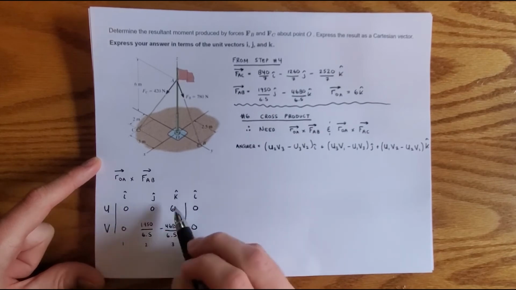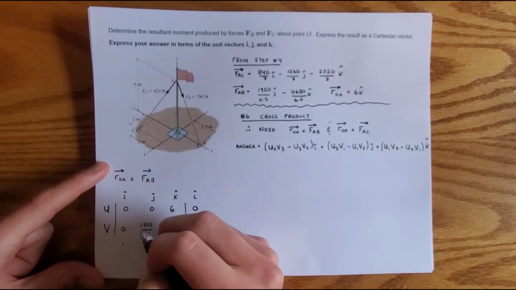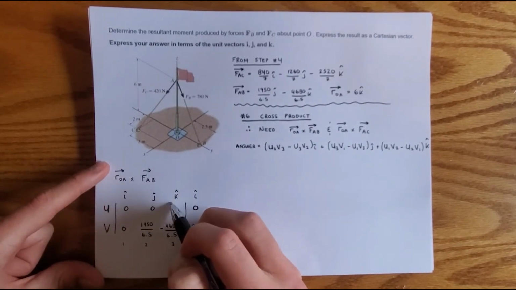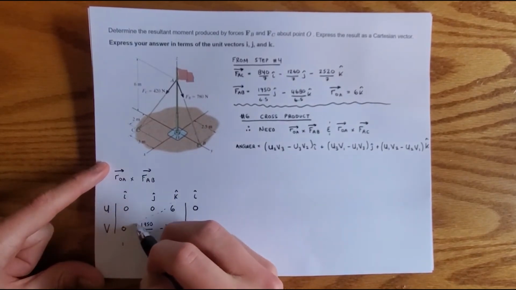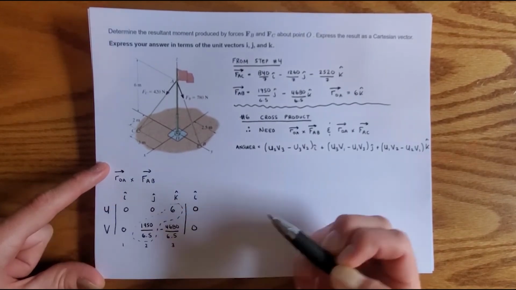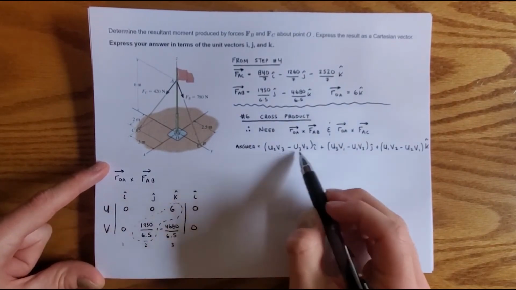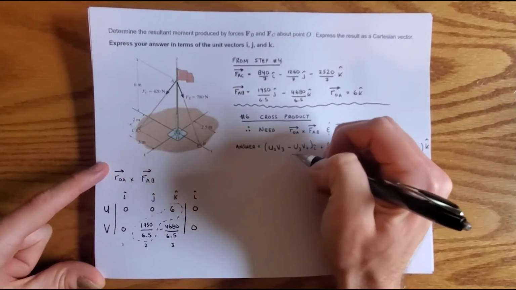Pretty much the only thing that is going to multiply, if we do K cross J right here, is 6 multiplied by this number right here, that would be U3 times V2. So that's this one over here. Let's just color this one with black.